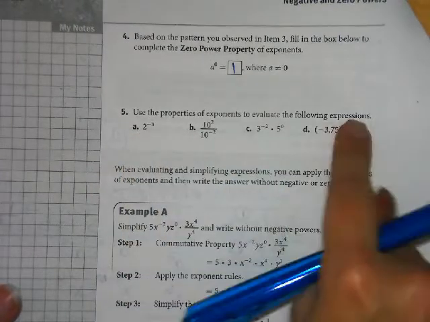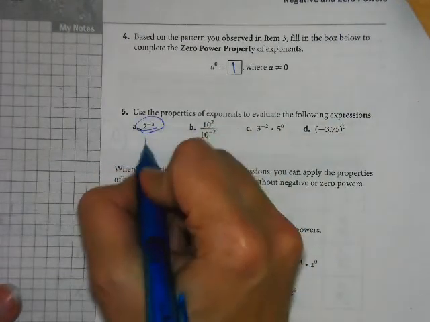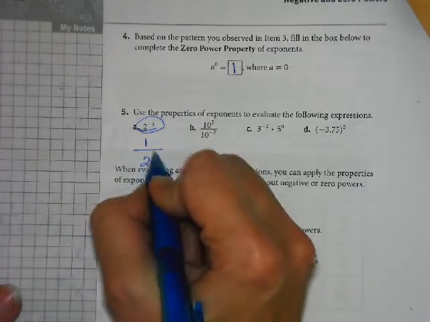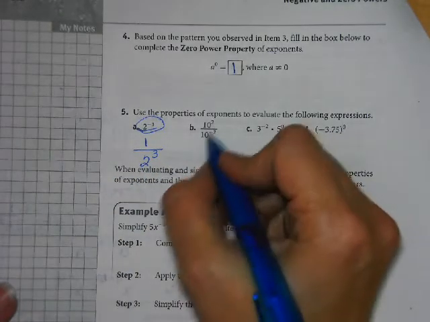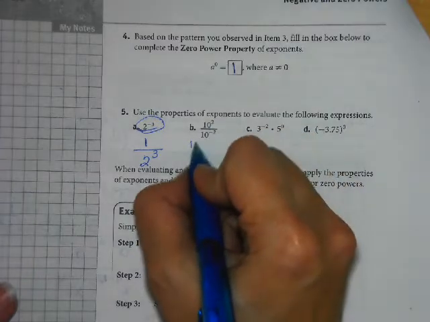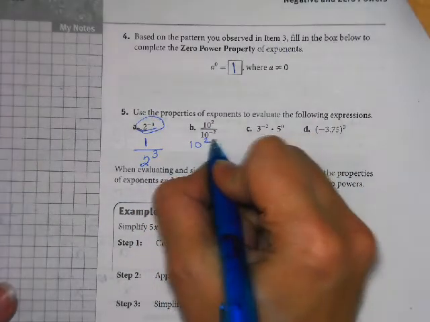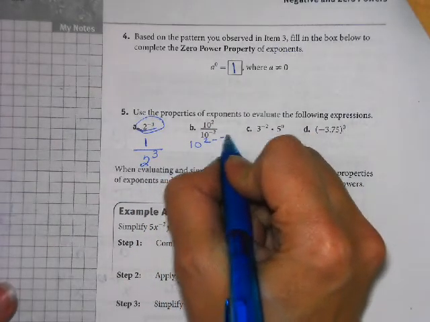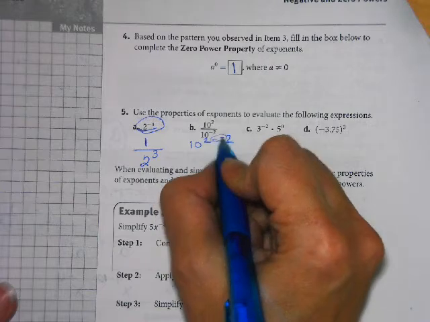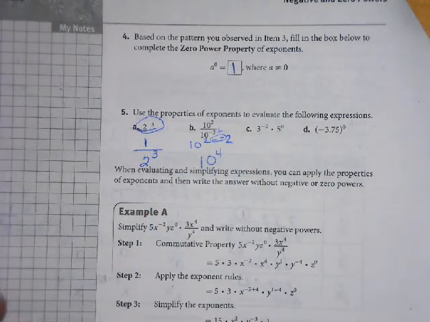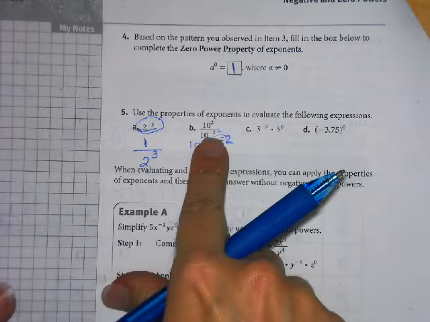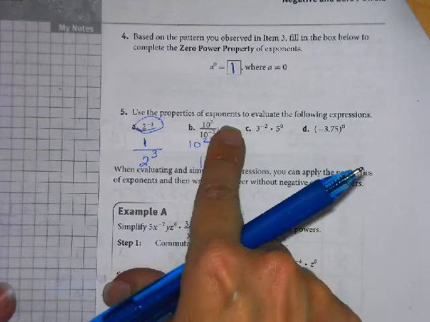So if we're going to evaluate these, this is a negative. It goes on the bottom. The exponent becomes positive. Here we're dividing, so we're going to subtract 2 minus, be careful, a negative 2. A double negative becomes a positive. This becomes 10 to the 4th. If we have a negative in our denominator, it's going to move to our numerator.